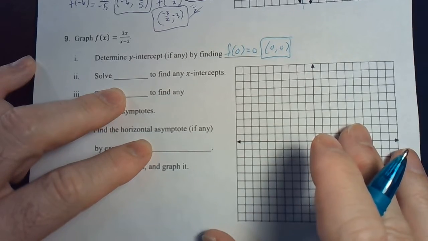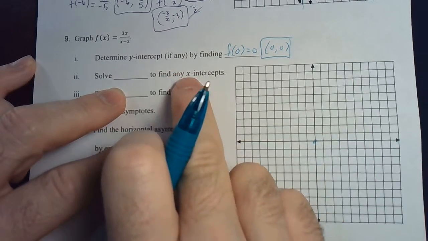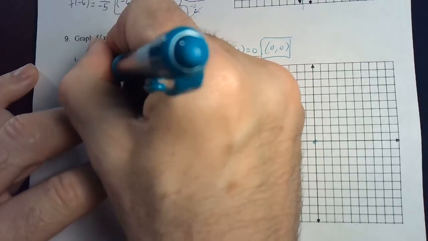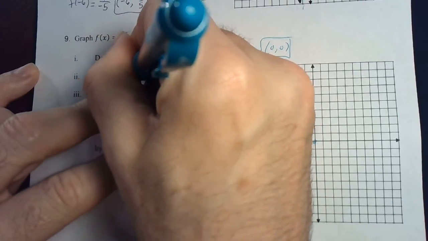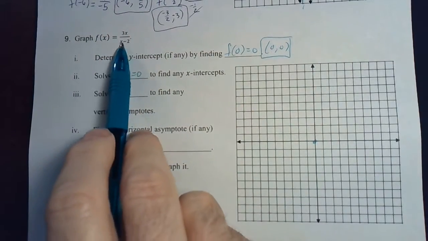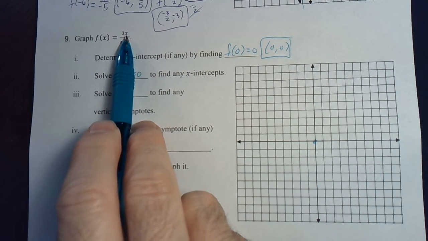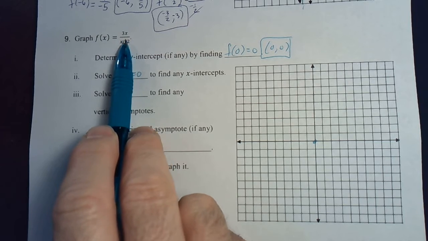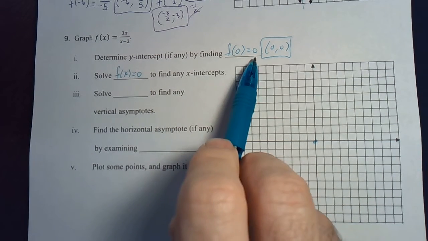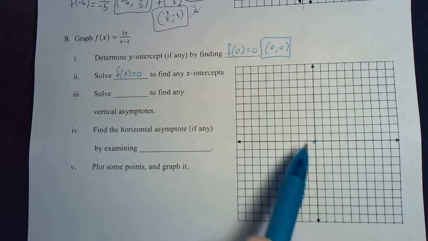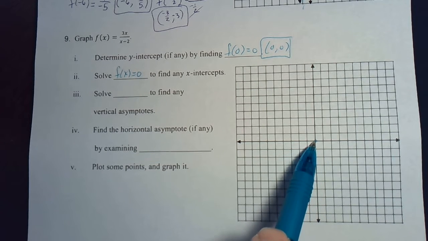To find the x-intercepts, we set f of x equal to 0. So we're setting 3x over x minus 2 equal to 0, which means that the numerator has to be 0. 3x equaling 0 means x is 0. So we gained nothing. It's that same point. So this point is the only x-intercept and it's the only y-intercept.